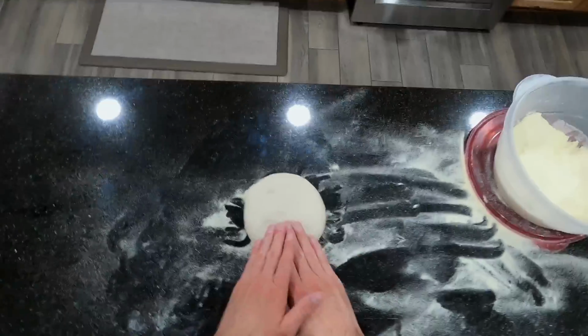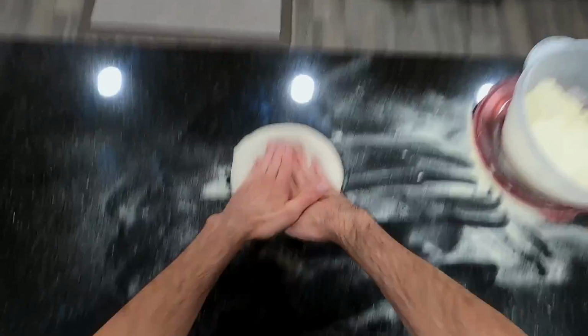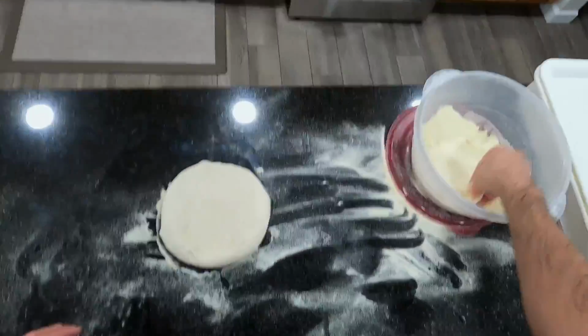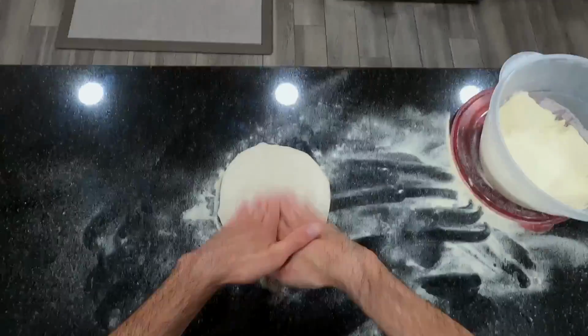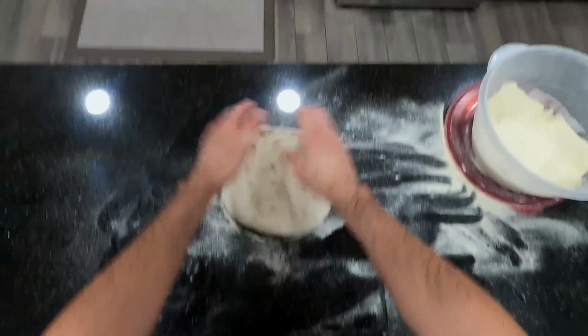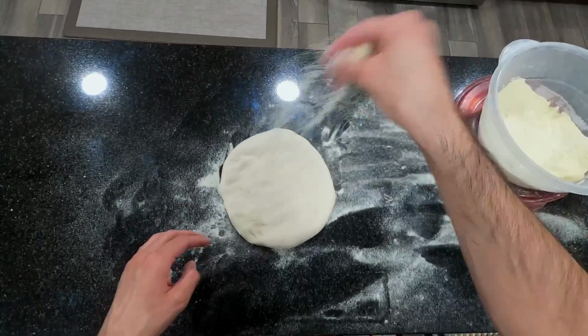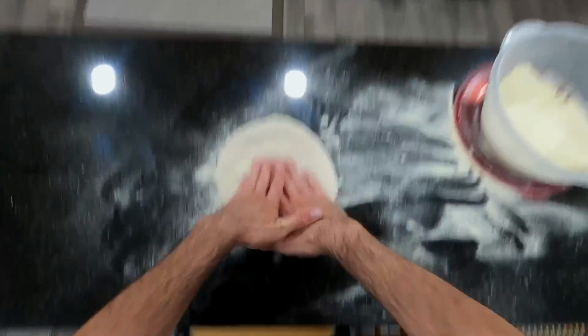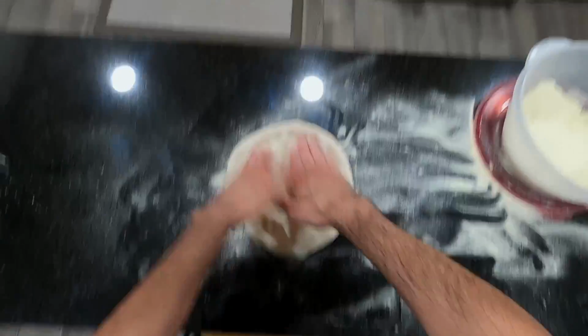But we're gonna go ahead and just get this stretched out, and you can see I'm pushing the air out to the crust. I'm gonna go ahead and get this flipped around a couple of times and get that crust built out nicely.